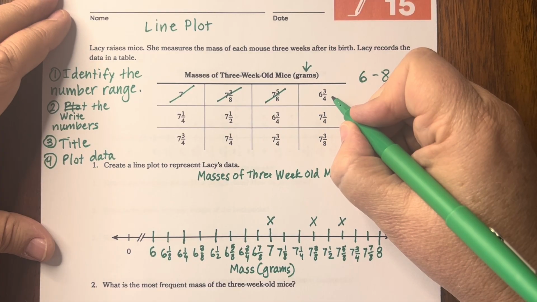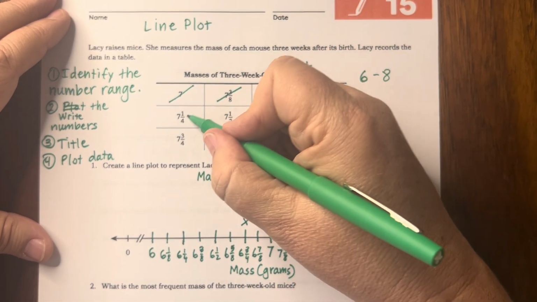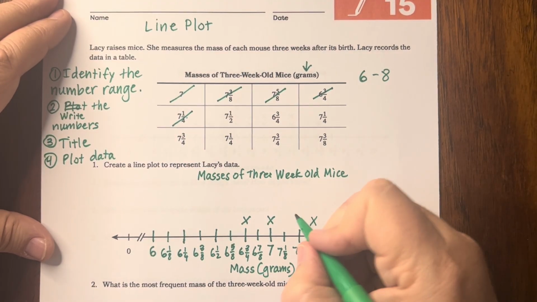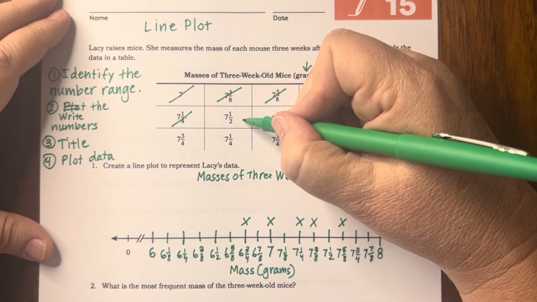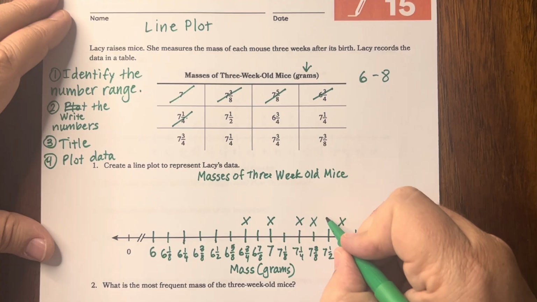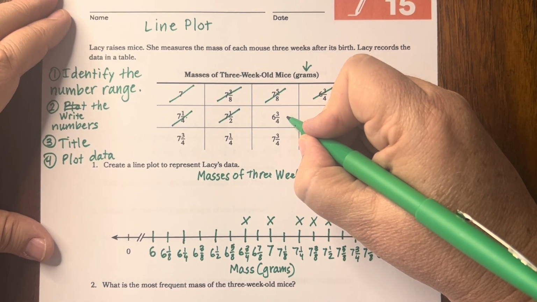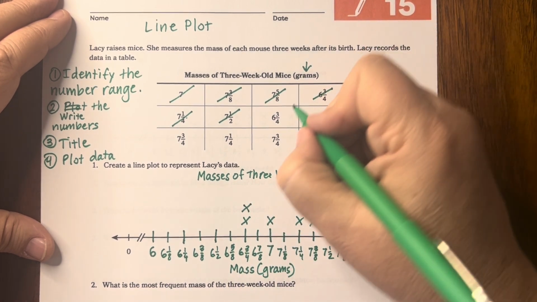6 3/4, mark it, cross it off. 7 1/4, mark it, cross it off. 7 1/2, mark it, cross this off. 6 3/4. So you can see we have 2 mice that were that amount.